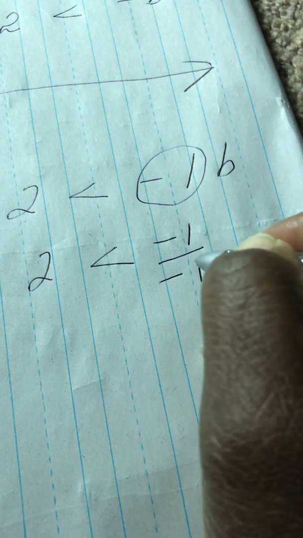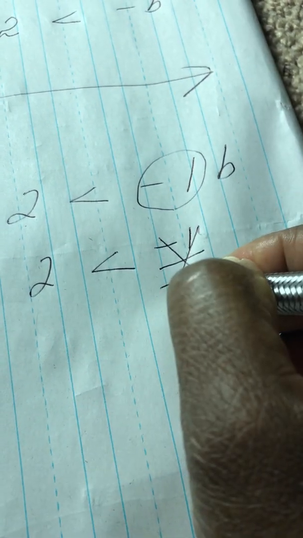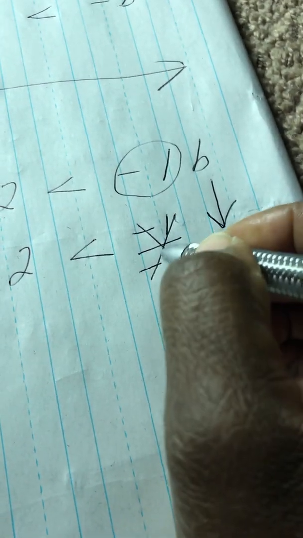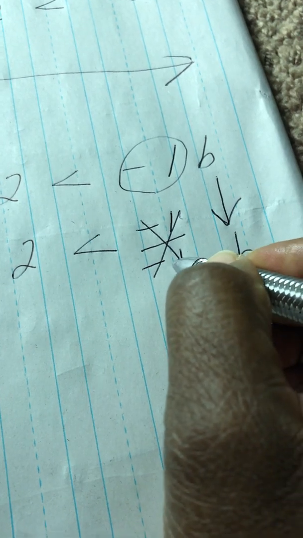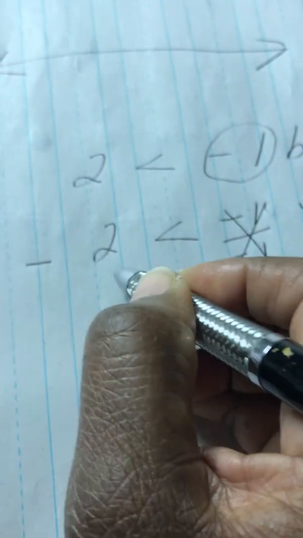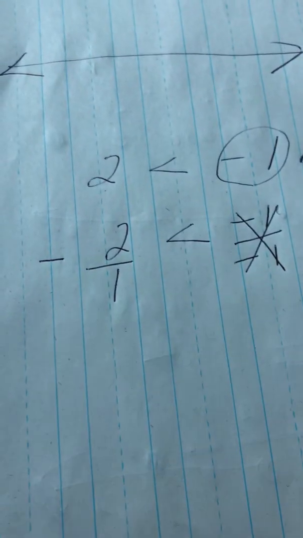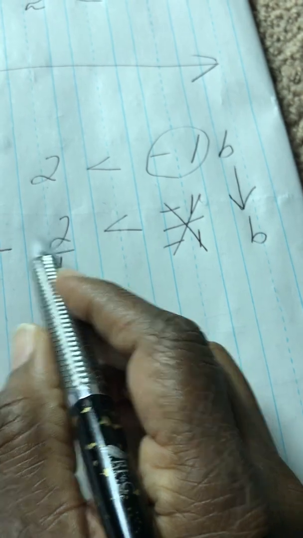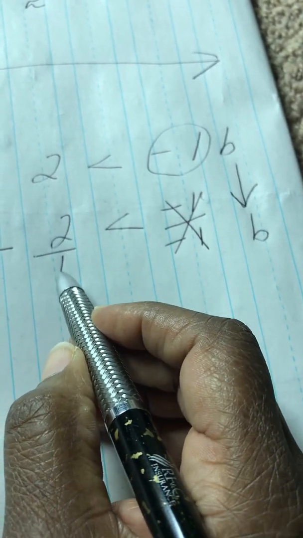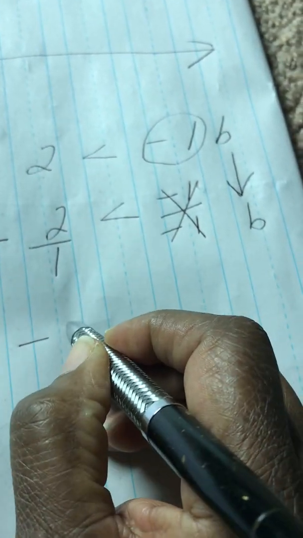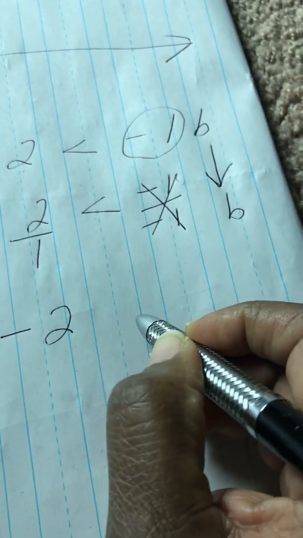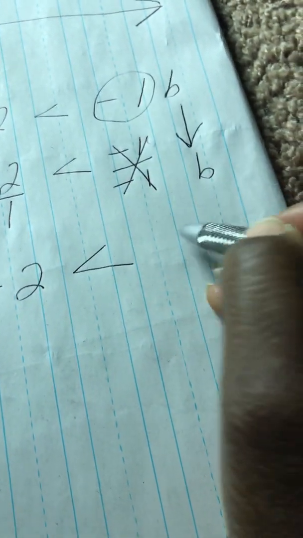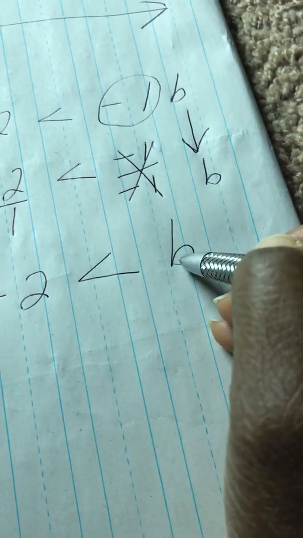You see that? So that you get rid of it. If you divide, and you bring this down, if you divide by -1 on this side, you have to divide by -1 on this side. You see that? So now our final answer is -2 divided by 1. -2. That's the answer, is less than what's left. Remember, this disappeared. So your answer is B.